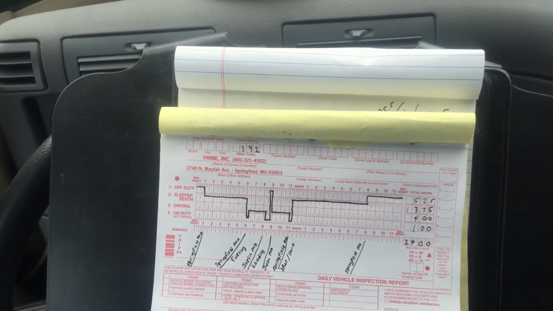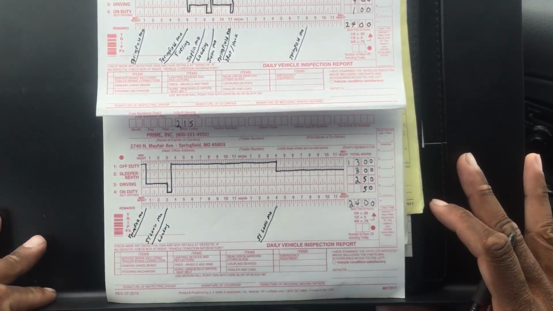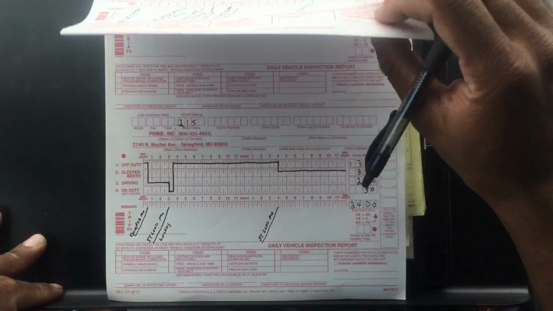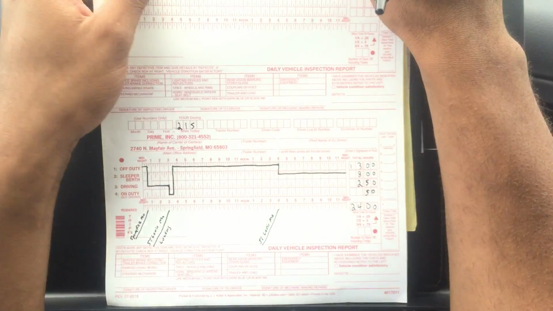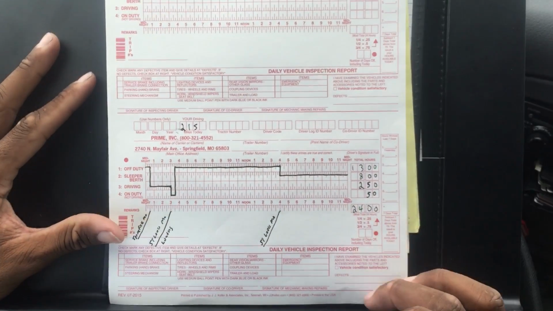This next day, actually, just slide this up. I don't think you can see the next day. There we go. I'm going to peel that back so you guys can see, because I've got multiple pages that I've written on. So we're going to focus on the bottom here.